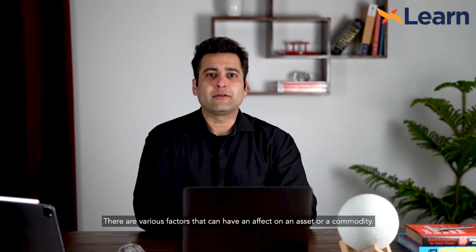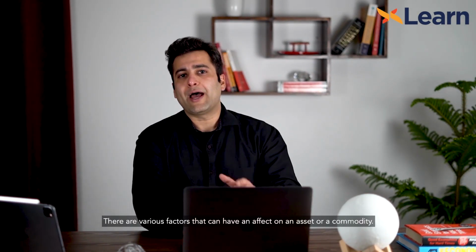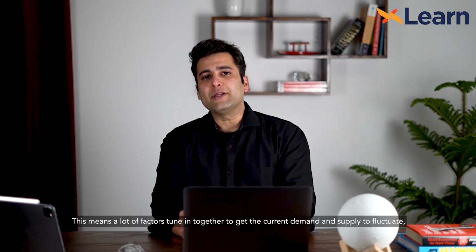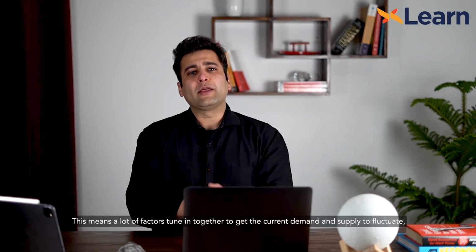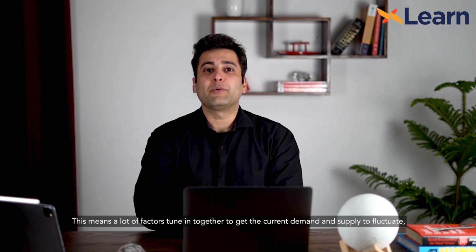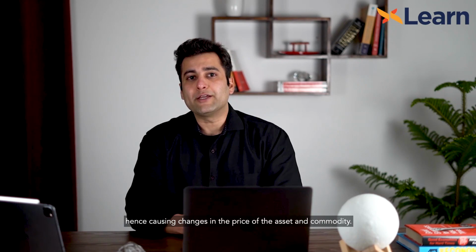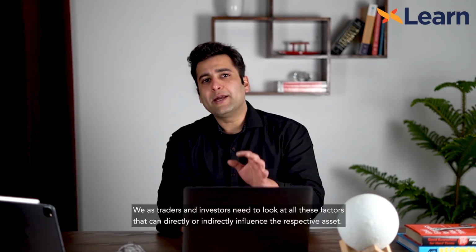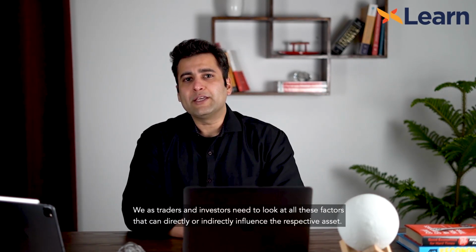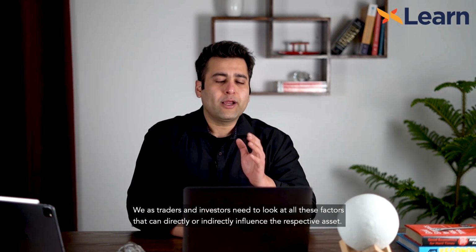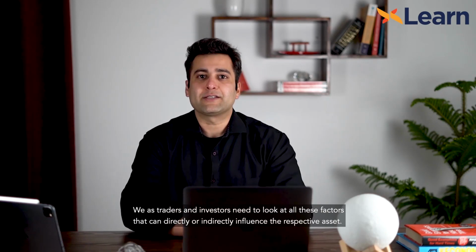There are various factors that can have an impact on an asset or commodity. This means a lot of factors tune in together to get the current demand and supply to fluctuate, hence causing changes in the price of the asset and commodity. We, as traders and investors, need to look at these factors that can directly or indirectly influence the respective asset.